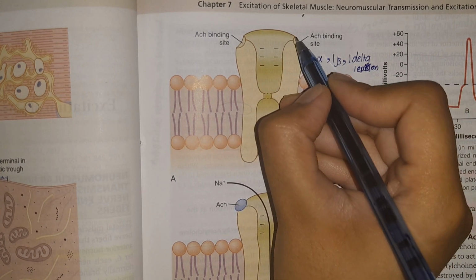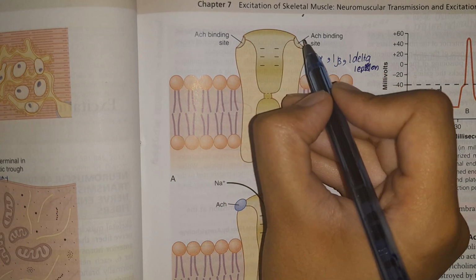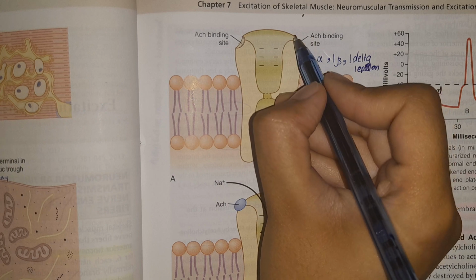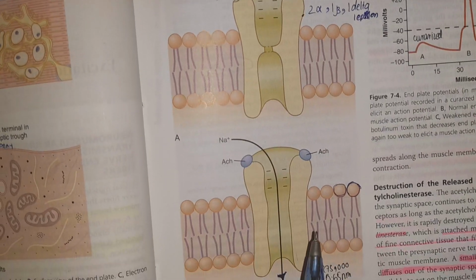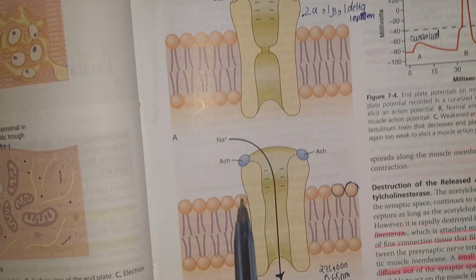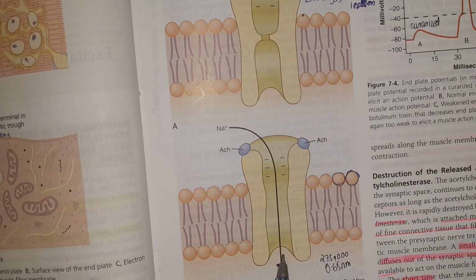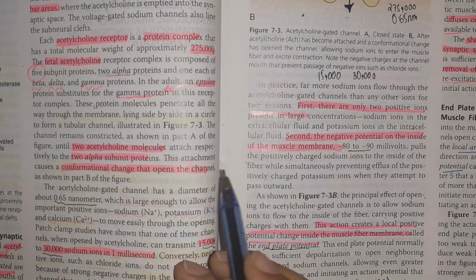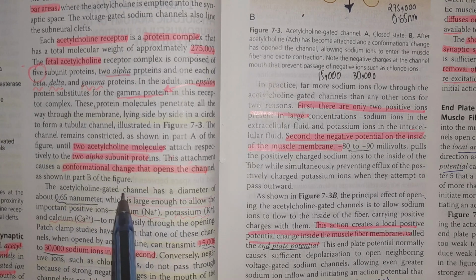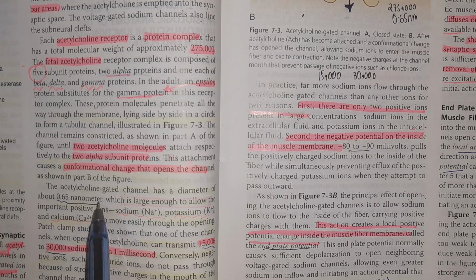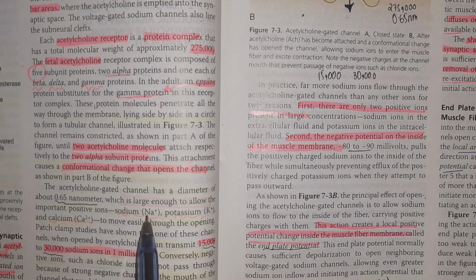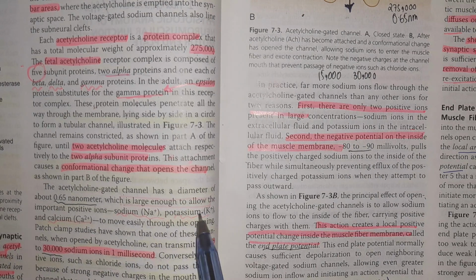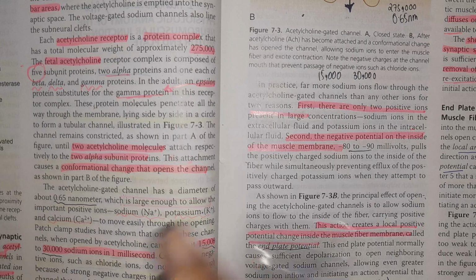So now what will happen? The acetylcholine binding sites are actually the 2 alpha subunits, and on these alpha subunits 2 acetylcholine molecules will bind. When these 2 molecules bind, a conformational change will occur. The channel will open, and it will allow the entry of sodium ions. When the channel opens, it will allow a diameter of 0.65 nanometers to be open. This is large enough for sodium ions, potassium ions, and calcium ions to move easily. All these sodium, potassium, and calcium ions will cause membrane depolarization.